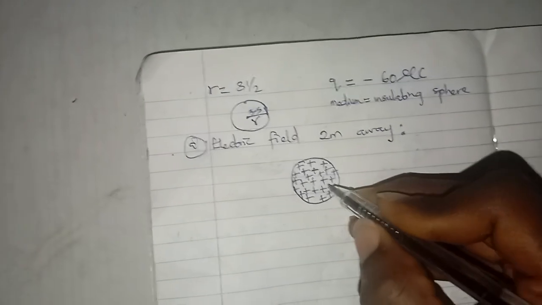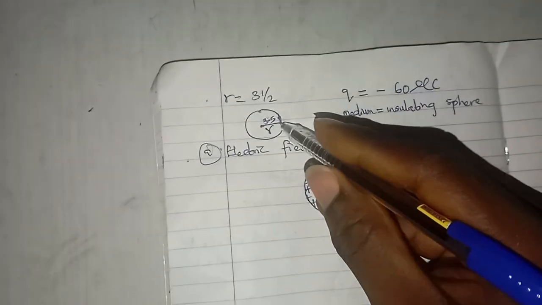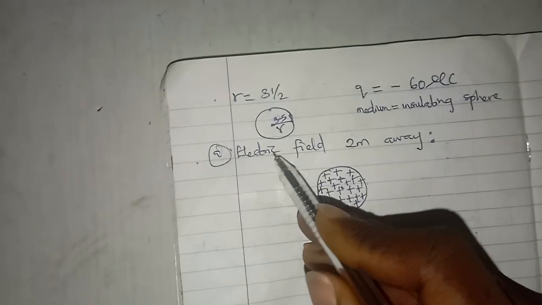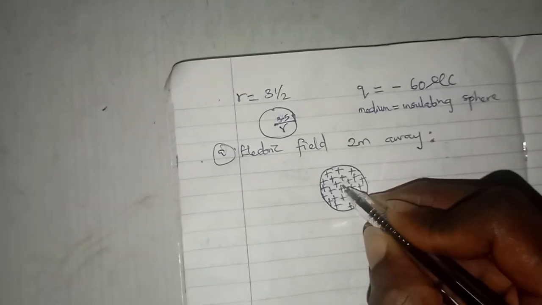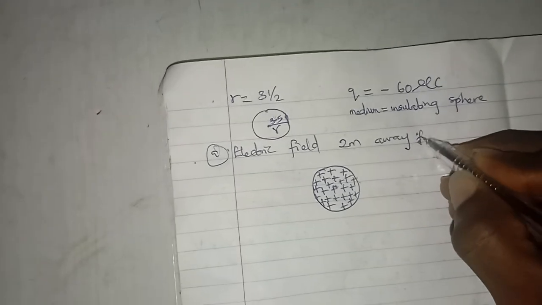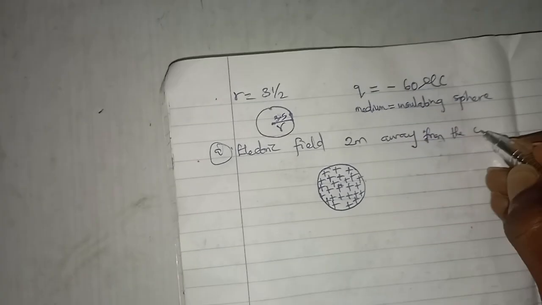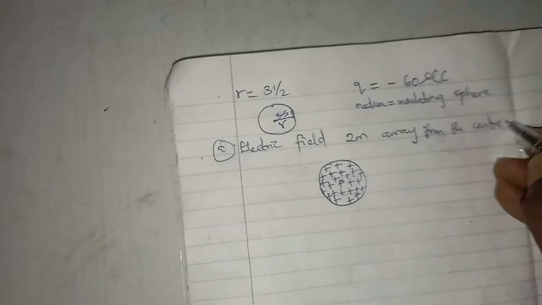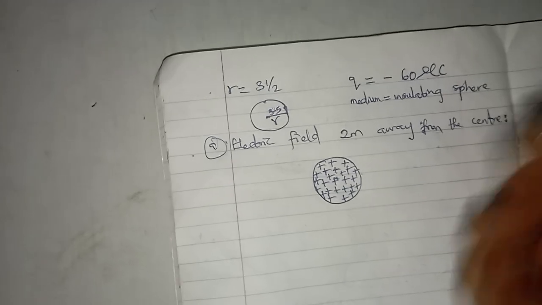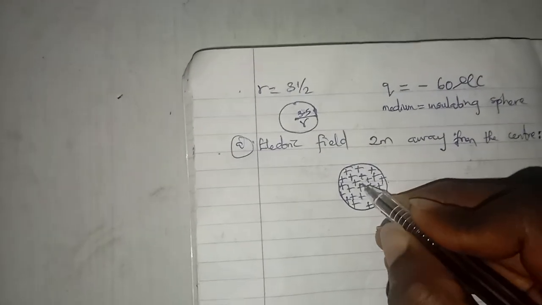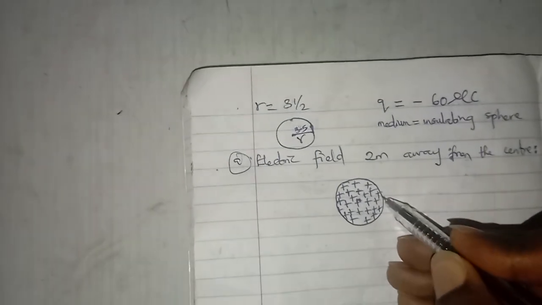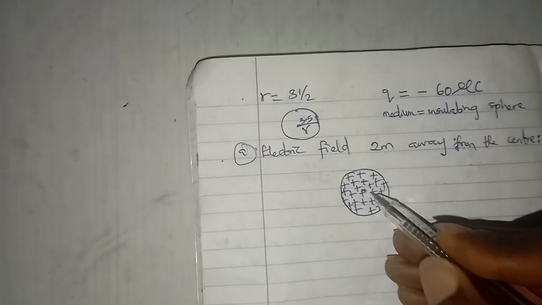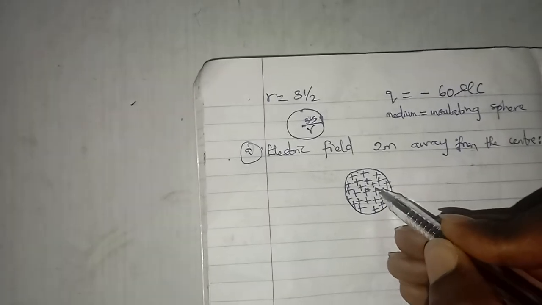So if this is the case, from here to here we know it's 3.5, and they are now asking us for the electric field 2 meters away. Anytime you want to calculate 2 meters away from the center, pay attention to what I'm saying. Remember that the radius from this end to this end is 3.5 meters. That means 2 meters away is still inside here.